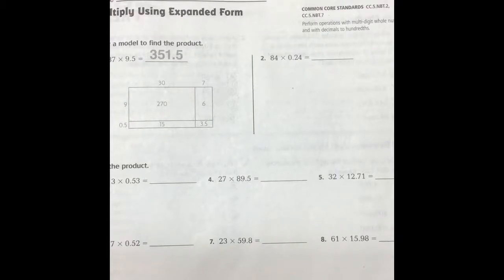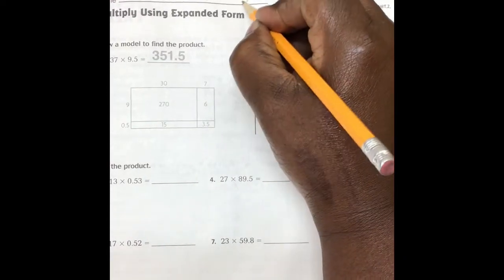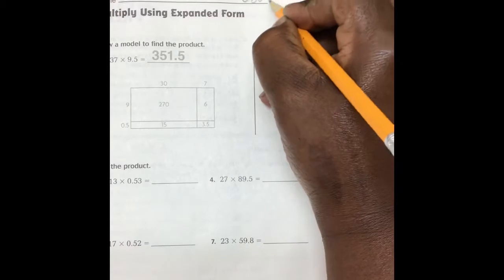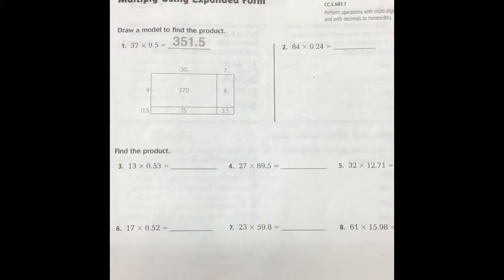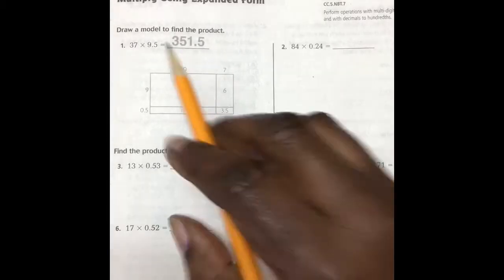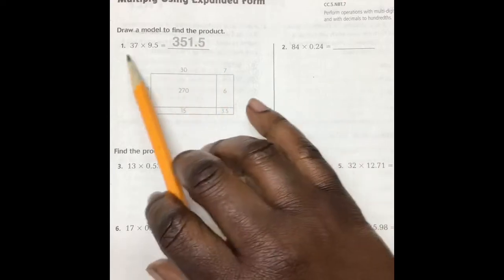Hello, class. Today we're doing 5.NBT.B.7, lesson 4.4. On this particular lesson, we are modeling by drawing a model to find a product.